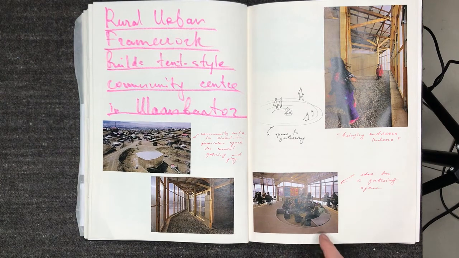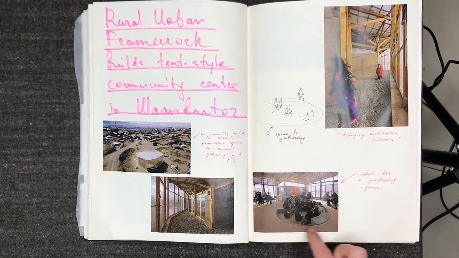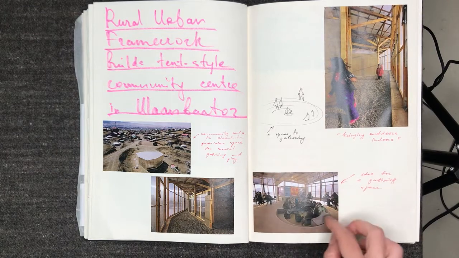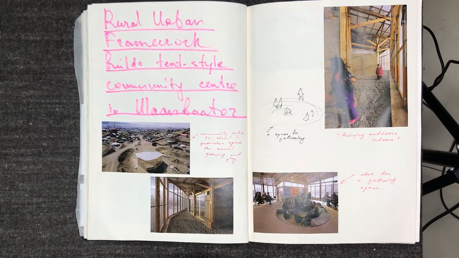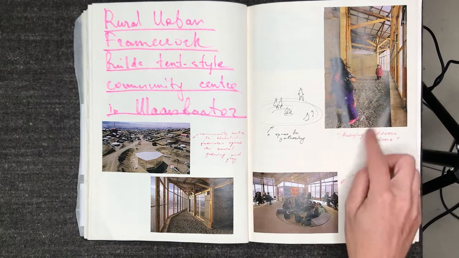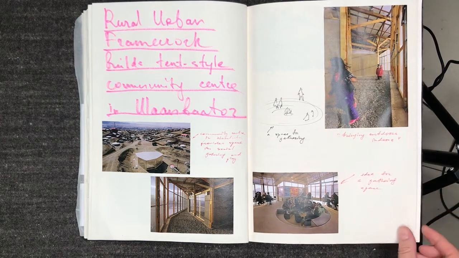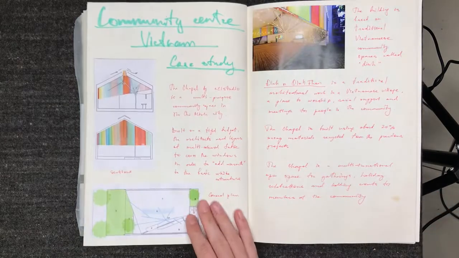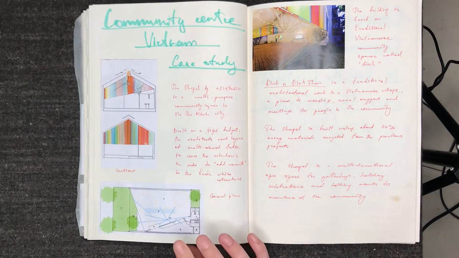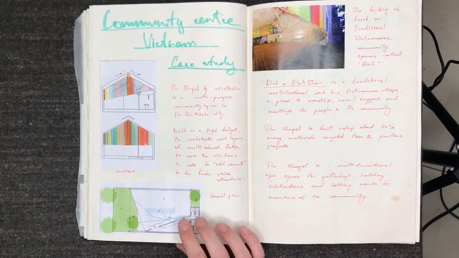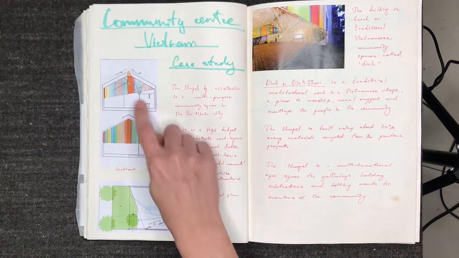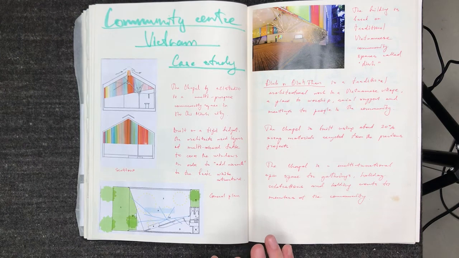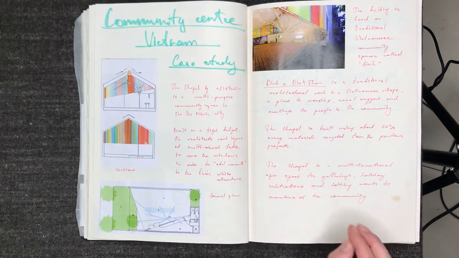basically layout, where the center is located in the center of the building, and then there is a circulation around. In Ulaanbaatar it gets really cold, that's why they brought the outdoors indoors, which is a very interesting, I think, solution. Community center in Vietnam that was low cost. They used a lot of upcycled materials from previous projects. Again, natural ventilation, multifunctional open spaces.